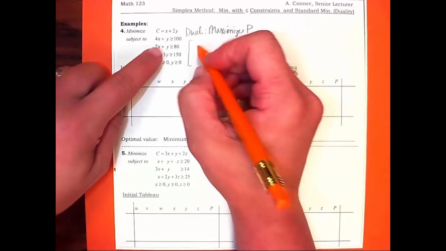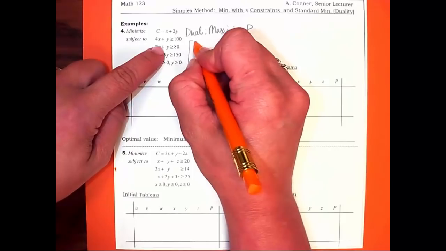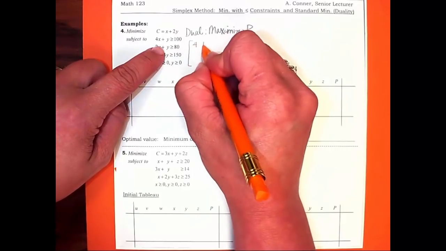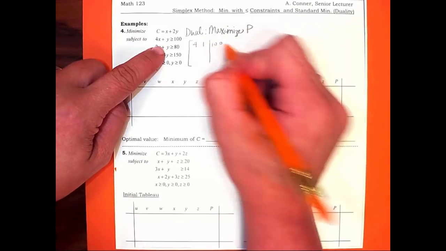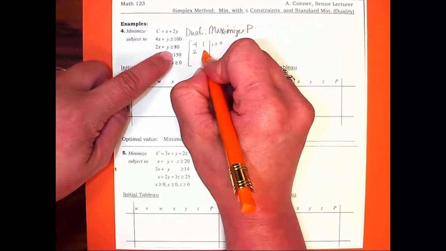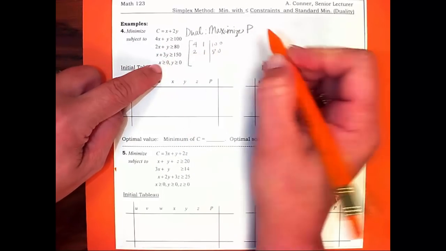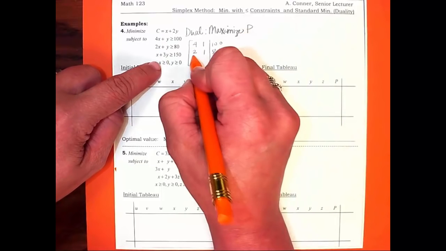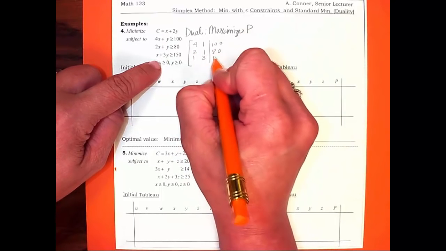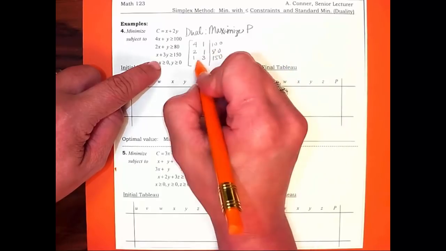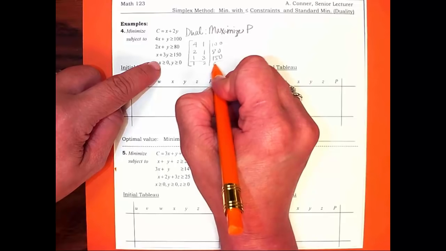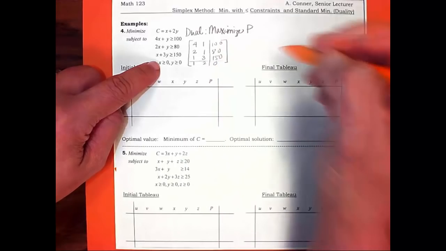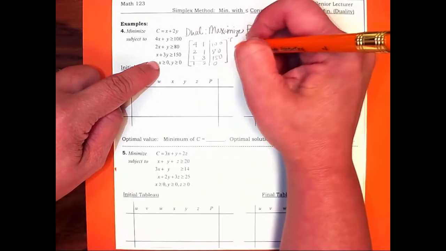So we've got X and Y, so 4, 1, remember we don't do anything with slack variables yet, so 100, and then 2, 1, 80, and then 1, 3, 150, and remember that objective function at the bottom, 1, 2, and if you don't want to put anything in there, you don't have to, but you can also put a 0. So we take the transpose of that.